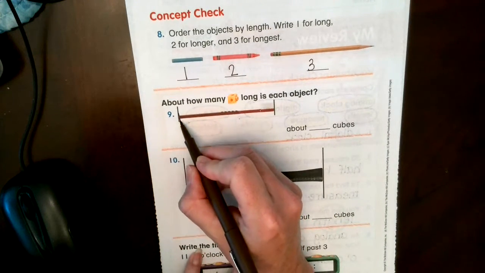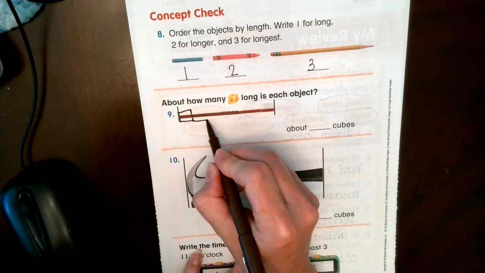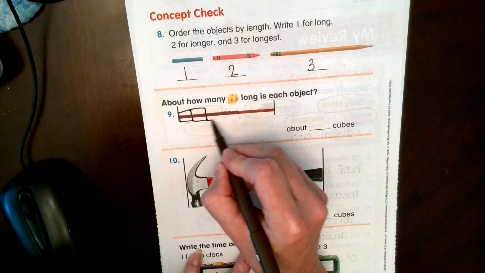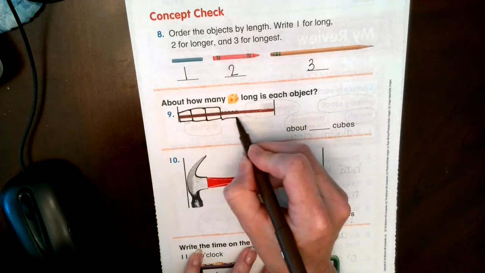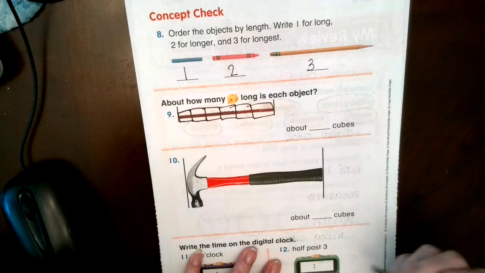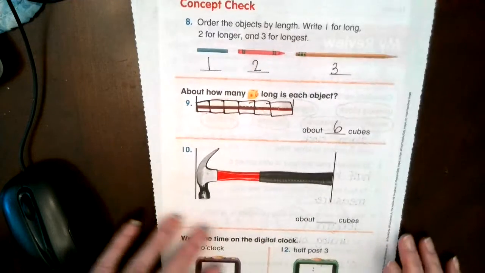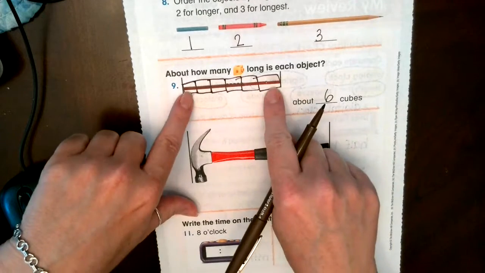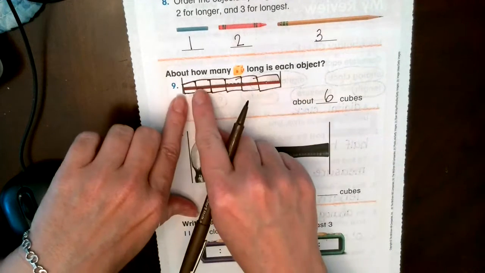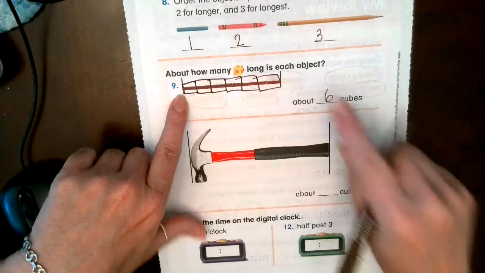A cube is about that big, right? So 1 cube, 2, 3, 4, 5, 6. We can say about 6 cubes long. I'm sorry, it's not perfectly accurate, but you get the idea, right? You take cubes and you stick them together and you measure from one end to the other end.